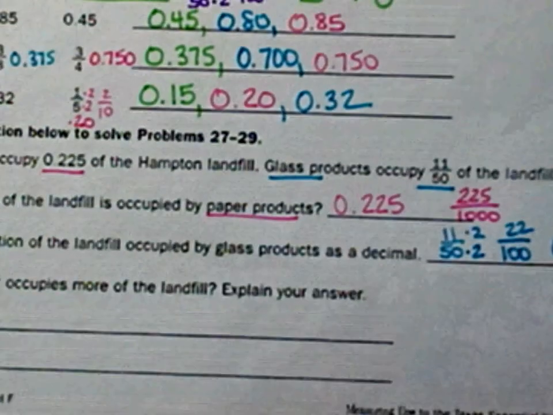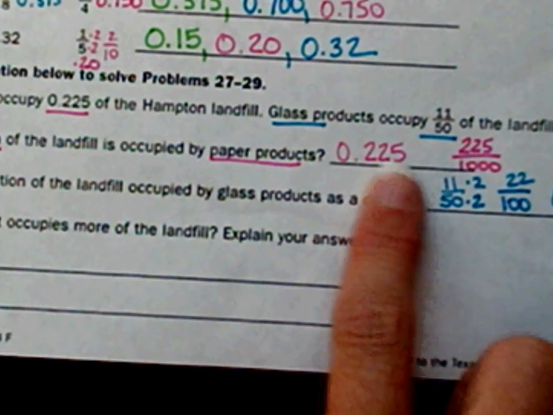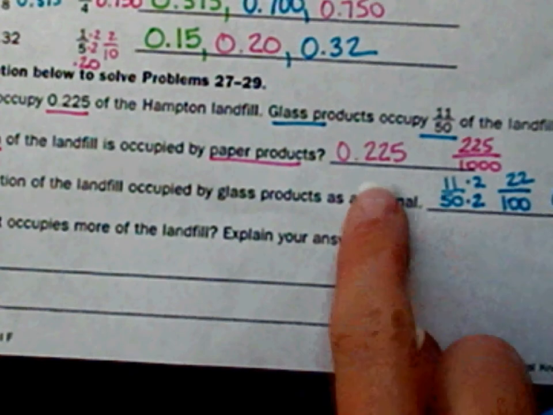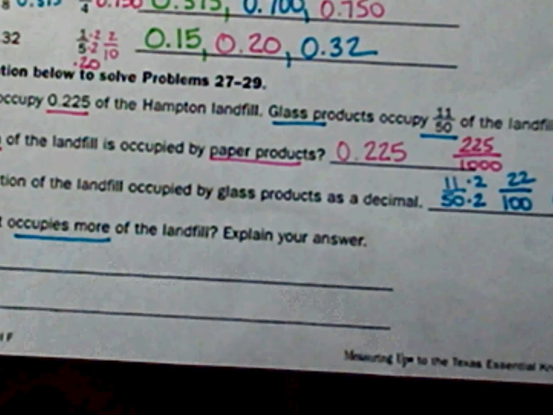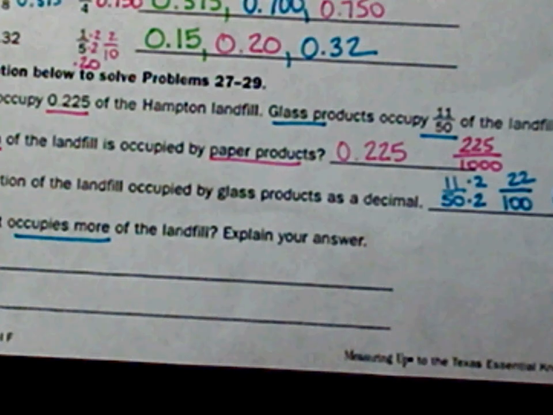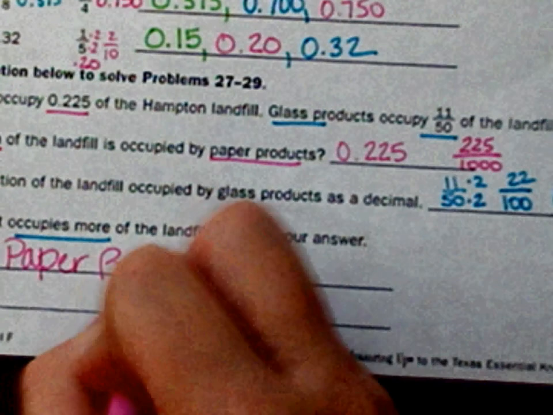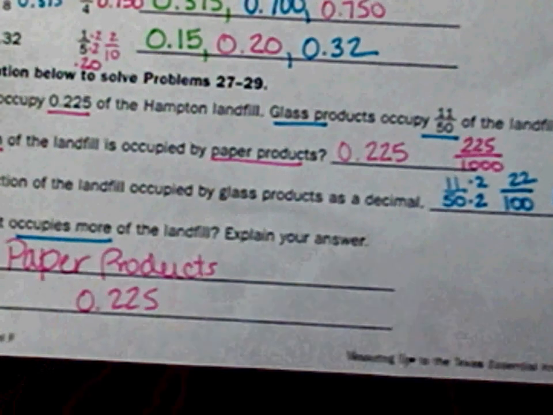Oh, that's too close. Okay. Now, I'm going to look at my decimals. I don't like this one because it's not even. So now I'm looking at 225 and 220. Which one occupies more? That's going to be your paper products. Because there's 225 thousandths.